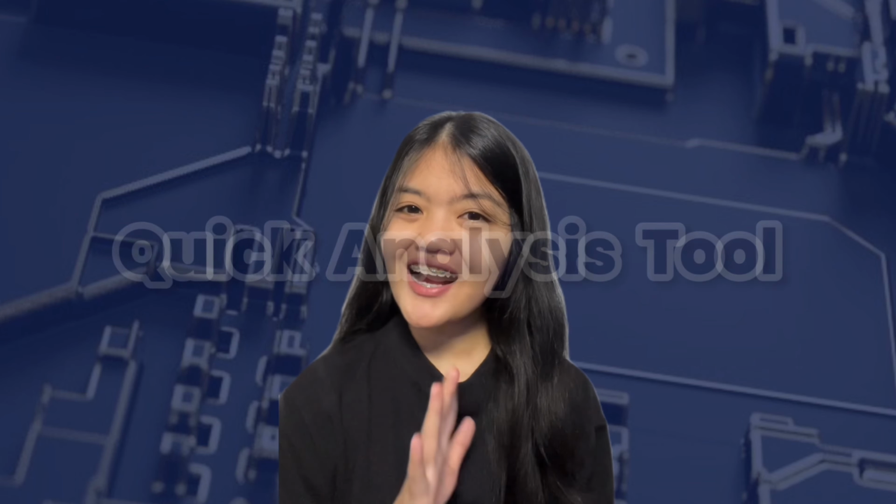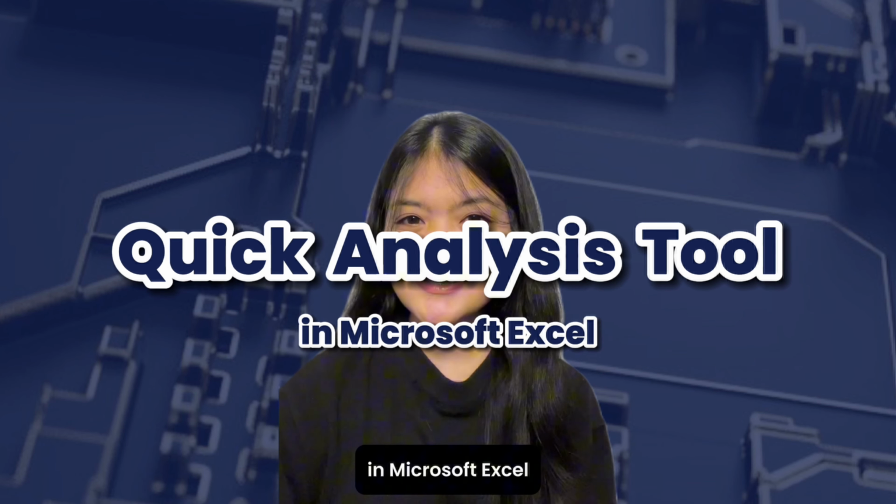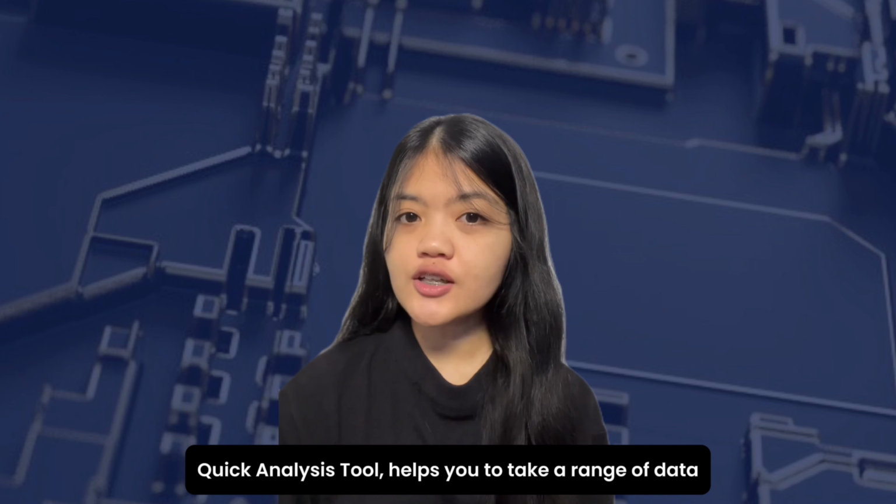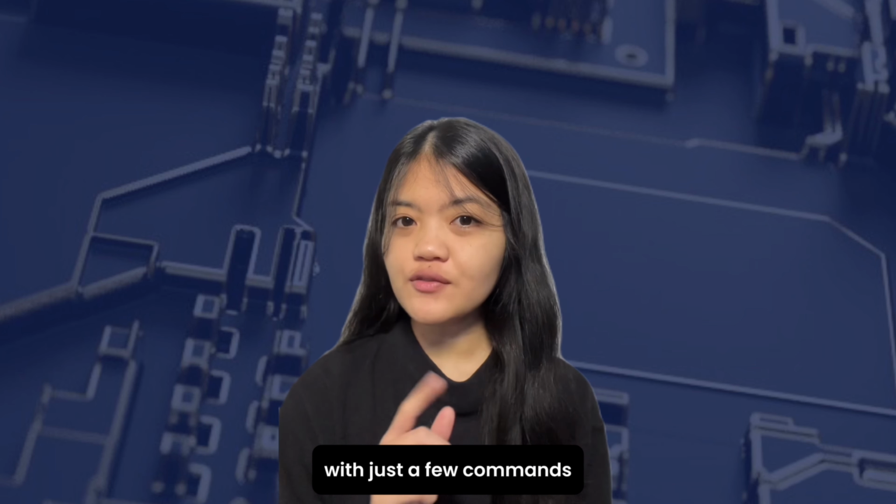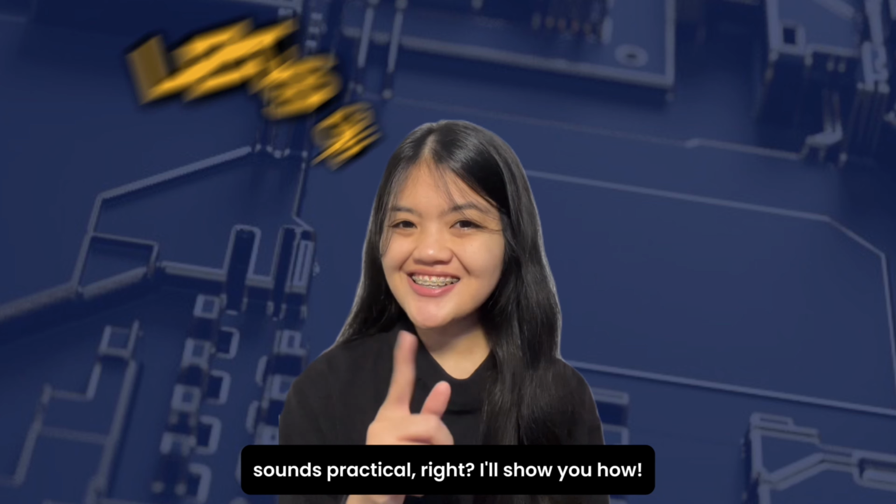Today, I'm going to show you how to use the Quick Analysis tool in Microsoft Excel. The Quick Analysis tool helps you take a range of data and pick the perfect chart with just a few commands. Sounds practical, right? I'll show you how.